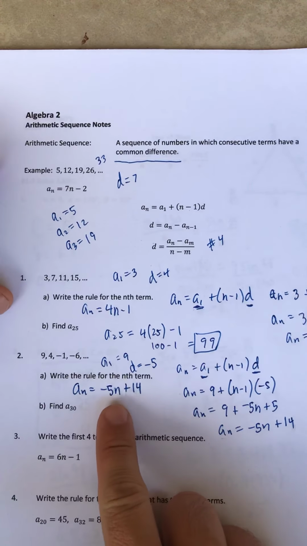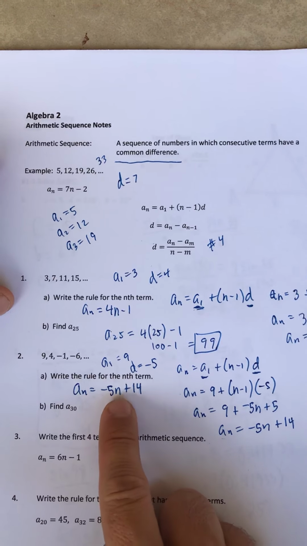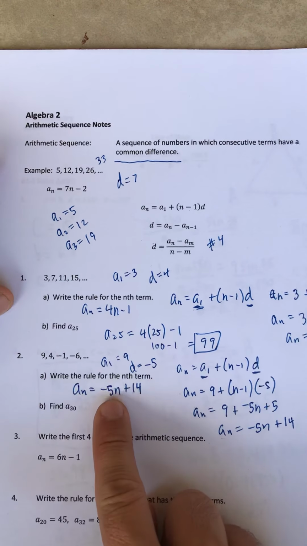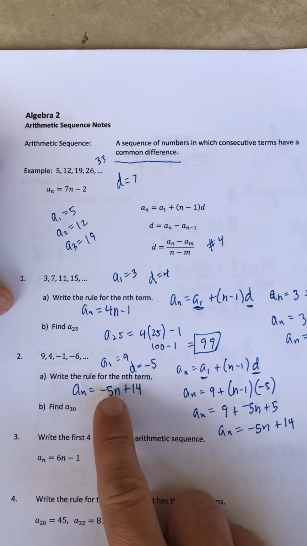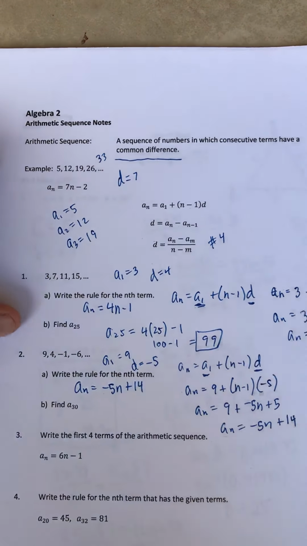Let's check to make sure it's right. If I plug in 1, I should get 9. Negative 5 times 1 plus 14 is 9. If I plug in 2, I should get 4. Negative 5 times 2 is negative 10. Negative 10 plus 14 is 4. That works.